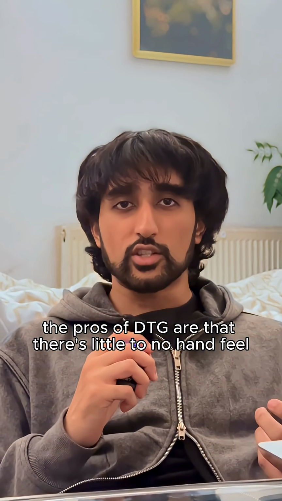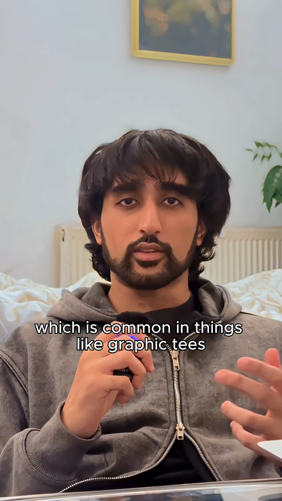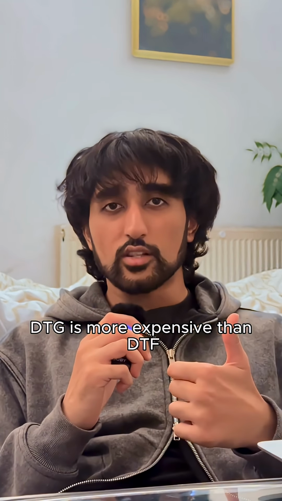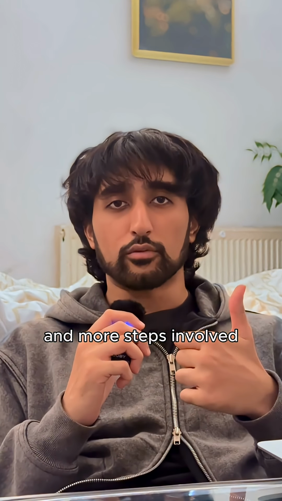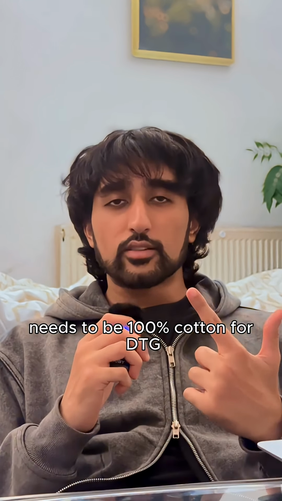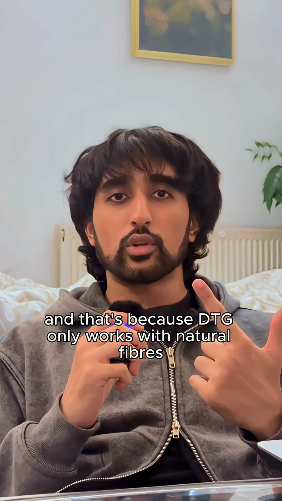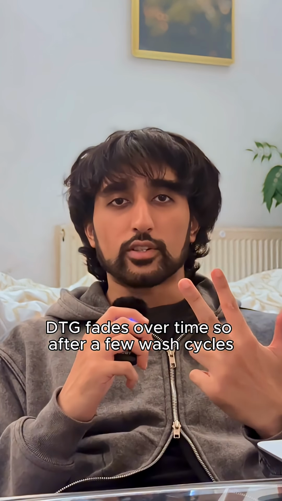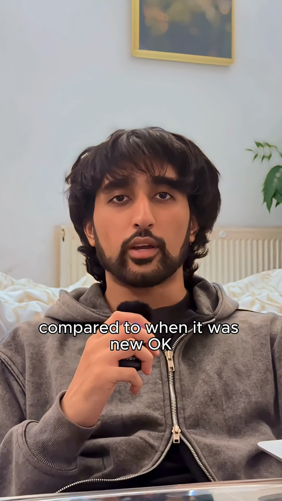The pros of DTG are that there's little to no hand feel and you can capture opacity, which is common in things like graphic tees. The cons of DTG are as follows. DTG is more expensive than DTF, and that's because there's more labor and more steps involved. The garment that you're printing on needs to be 100% cotton for DTG, and that's because DTG only works with natural fibers. And finally, DTG fades over time, so after a few wash cycles the print is going to look more faded compared to when it was new.